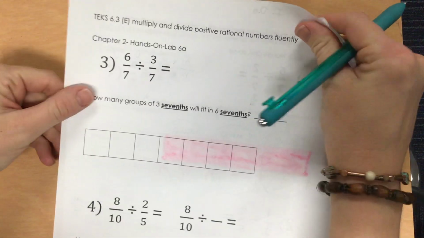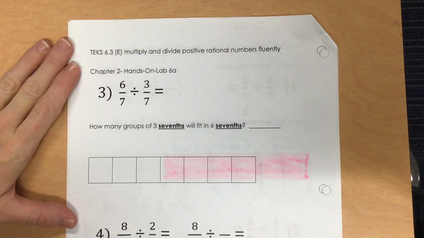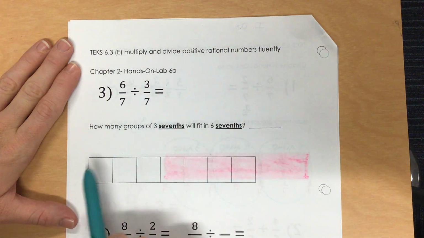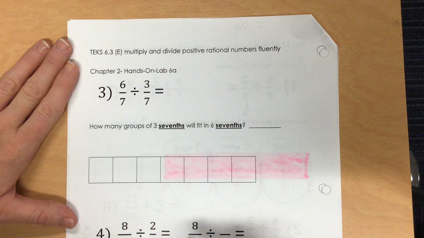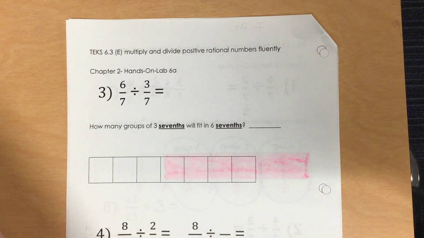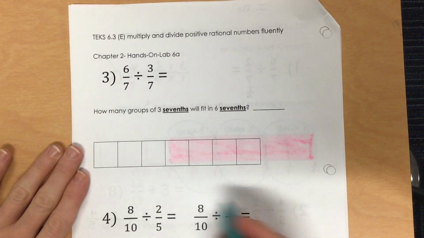Okay, number 3. 6/7 divided by 3/7. So we're looking for how many groups of 3/7 will fit into 6/7. We have our strip diagram split into 7ths, so we're going to label.